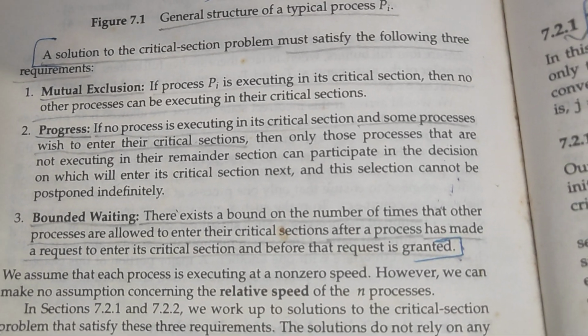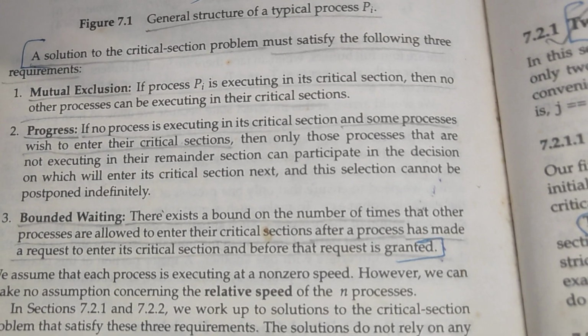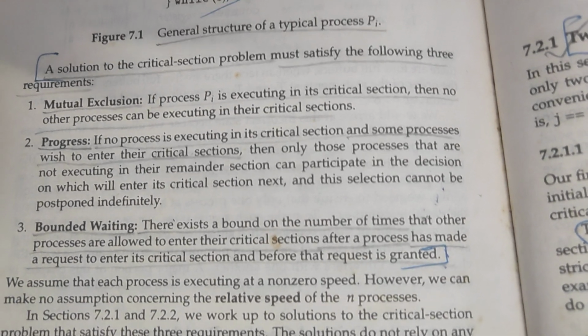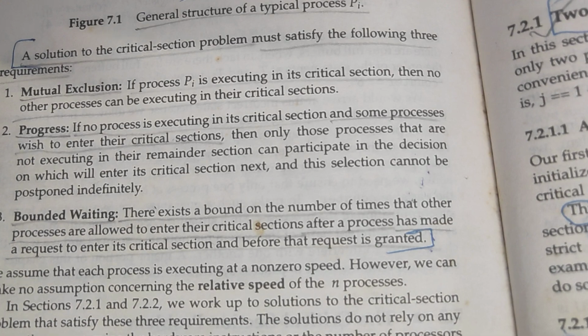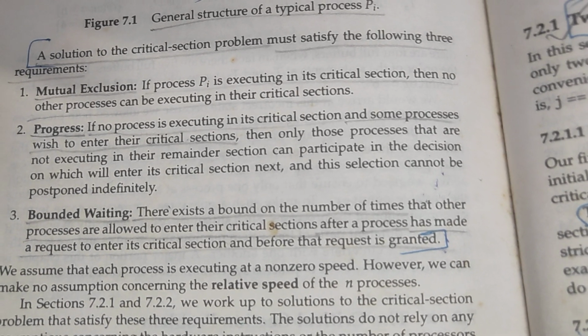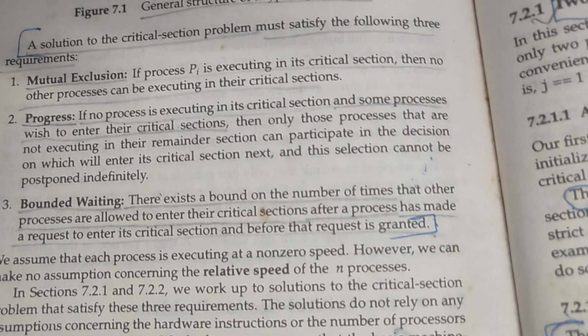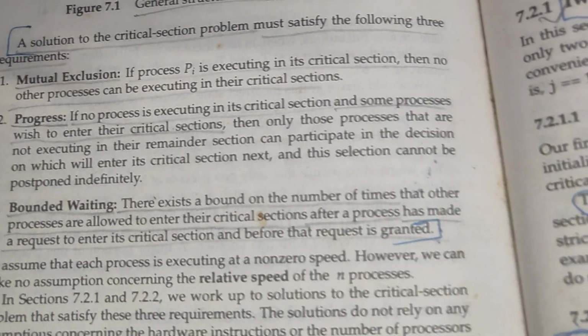Third one is the bounded waiting. There exists a bound on the number of times that other processes are allowed to enter their critical sections after a process has made a request to enter its critical section and before that request is granted.